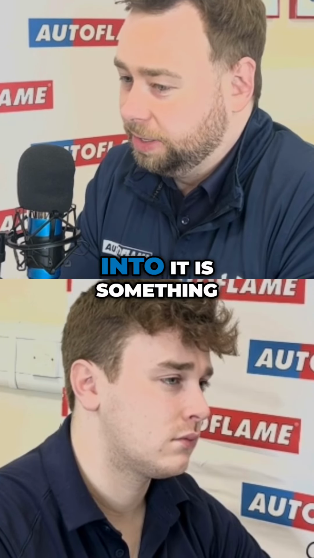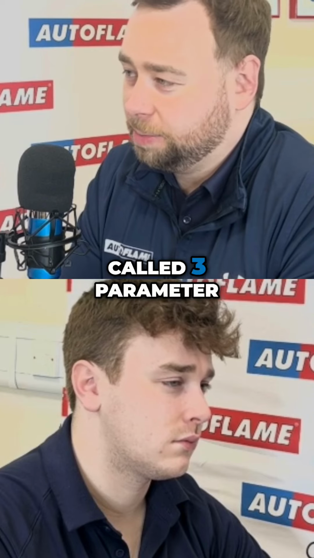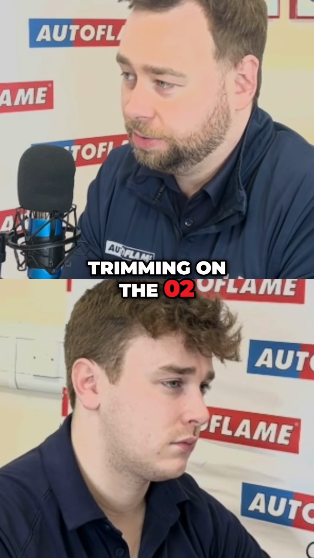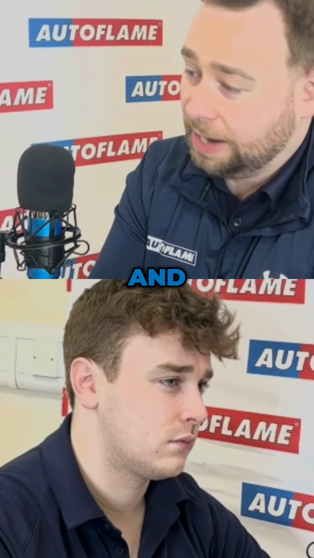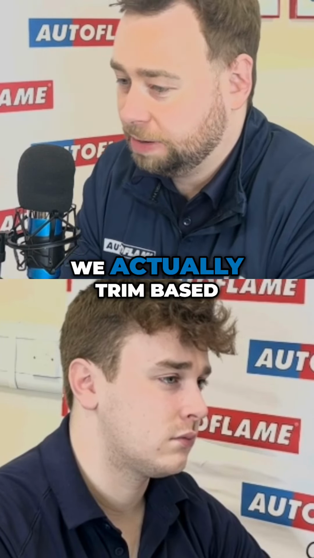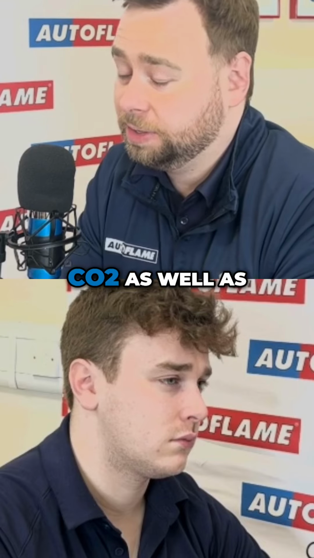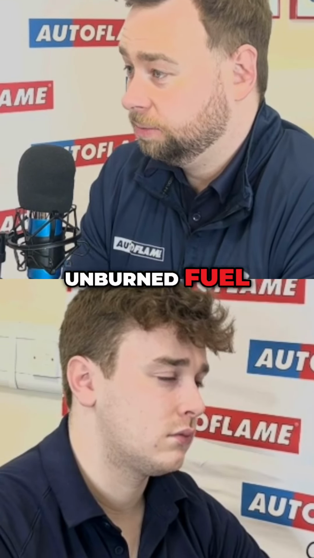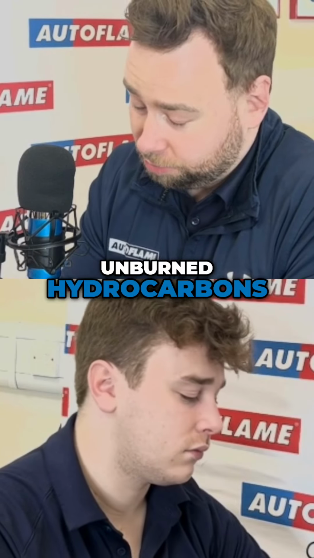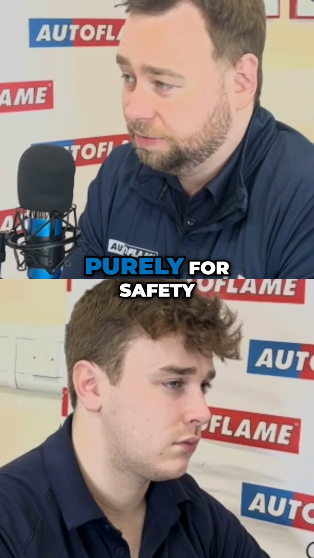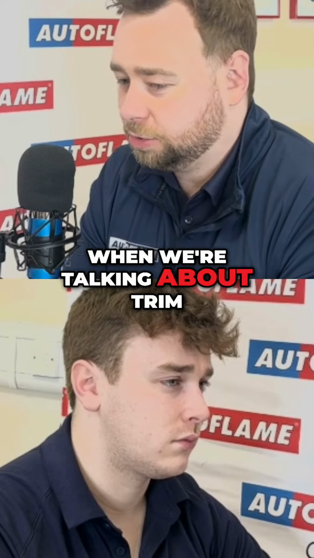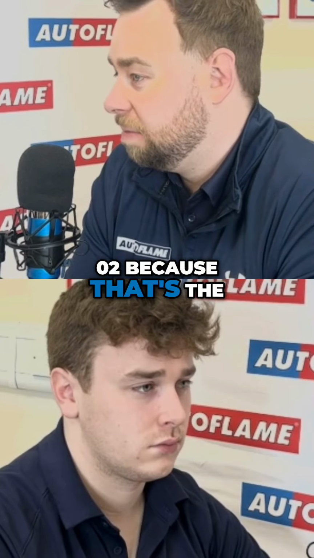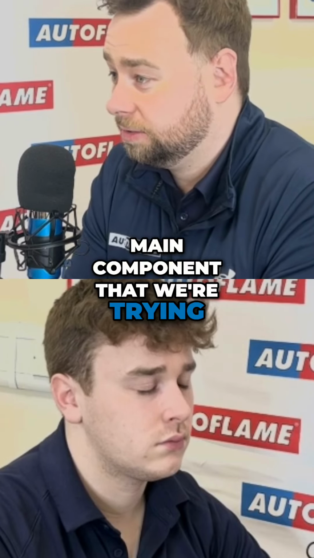Where the EGA comes into it is something called 3-parameter trim. So rather than just trimming on the O2 and calculating CO2, we actually trim based on your actual measured CO2 as well as your CO, which is your carbon monoxide, unburnt fuel, unburnt hydrocarbons. The reason we do that is purely for safety. Now, when we're talking about trim, we still put a bias, a weighting on the O2 because that's the main component that we're trying to trim on.